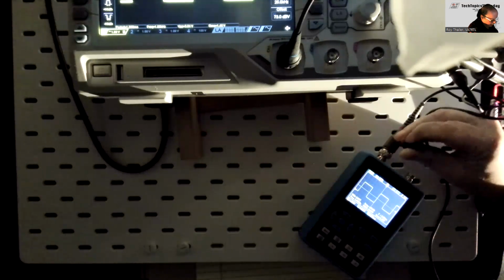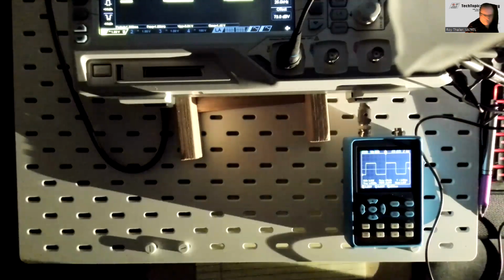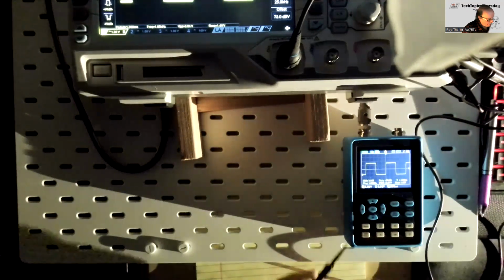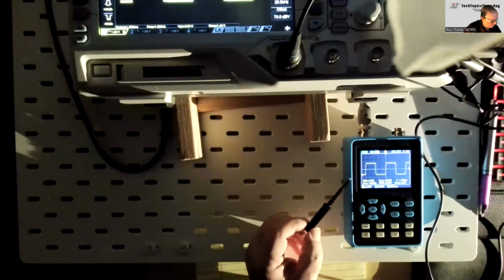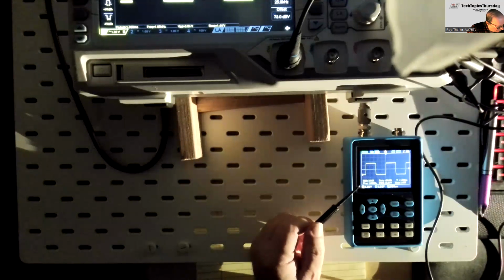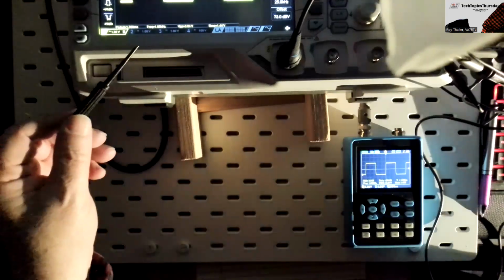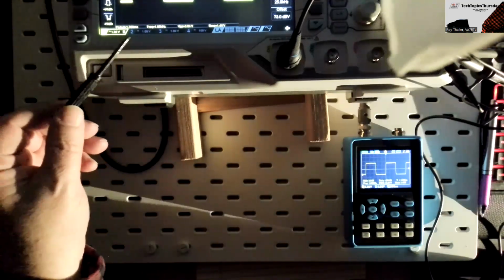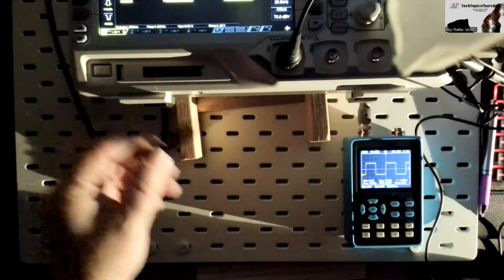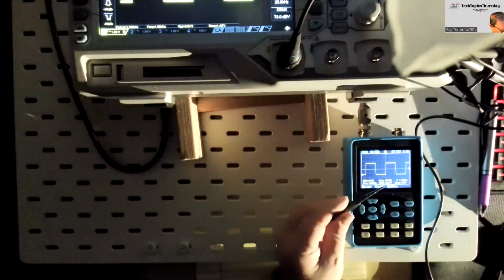Again, you would adjust it here for your signal. This one seems to be pretty good. So there's your other oscilloscope. This one is about $110, and again it gives you RMS 2.02. This one says the same value, and then frequency 1 kilohertz.